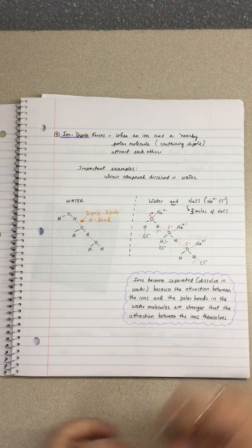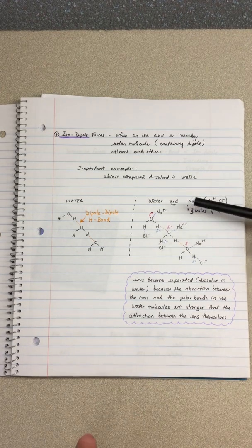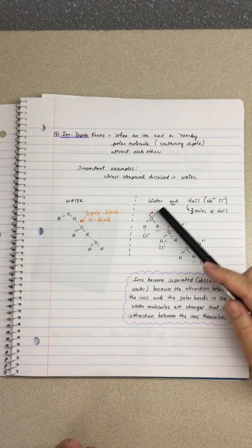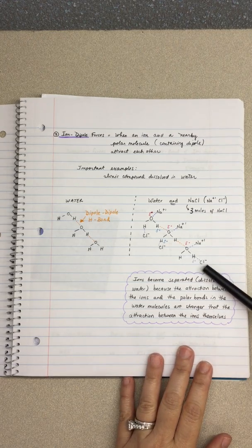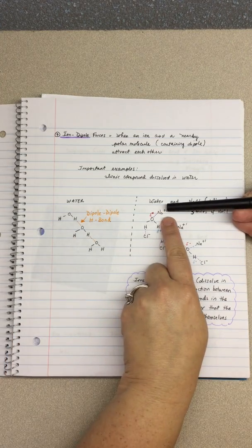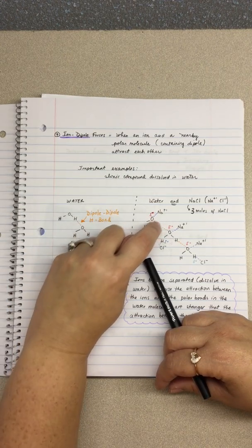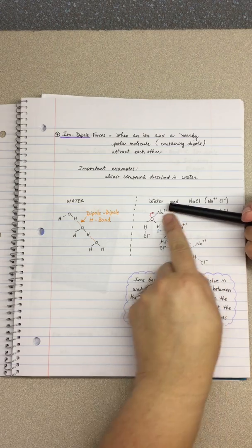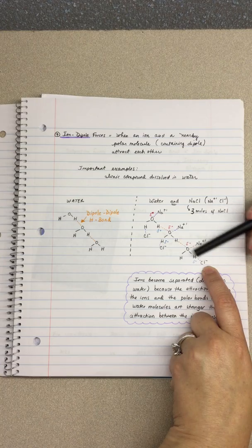So in your polar bond charge displacement, the most electronegative atom becomes slightly negative, and the least electronegative becomes slightly positive. Now when you add your ionic compound, your positive ion will feel an attraction for your negatives, and your negative ions will feel attraction for your positives, like in HCl. That attraction between your positive ion and the negative side in your polar bond is an ion-dipole. You have your ion attracted to the dipole that you have between O and H.